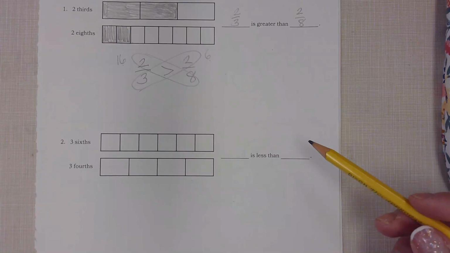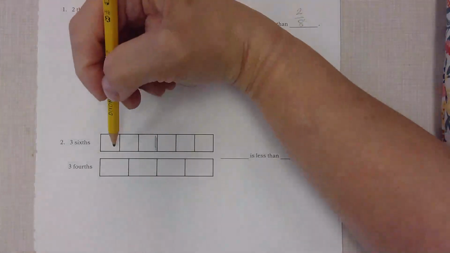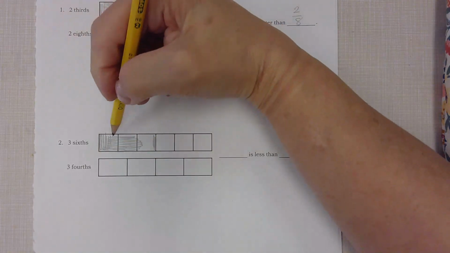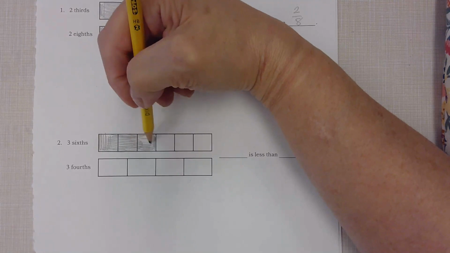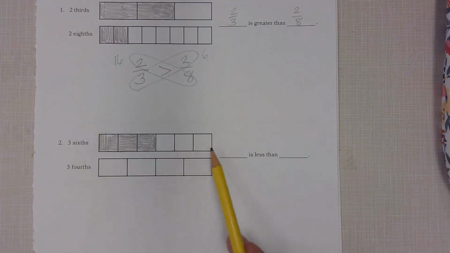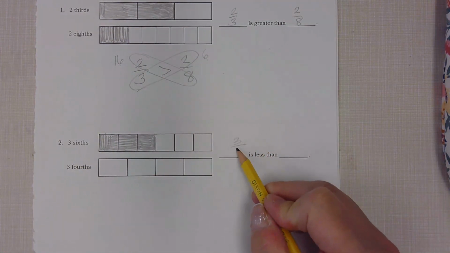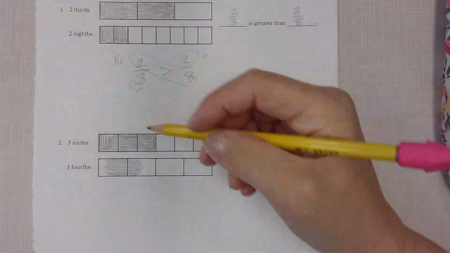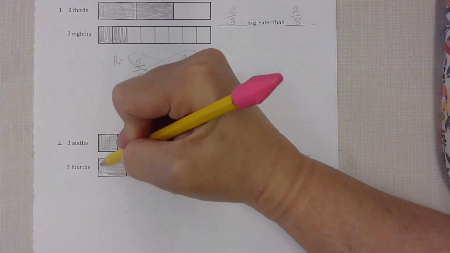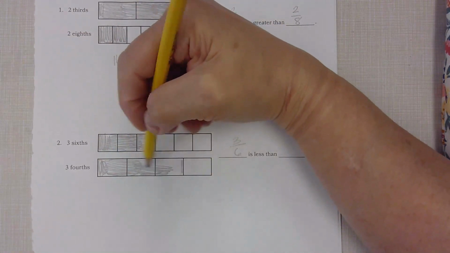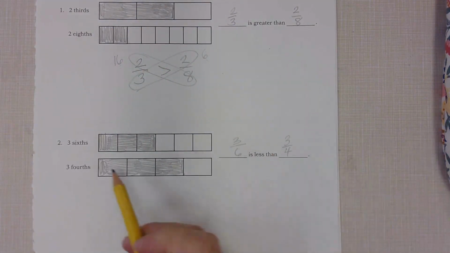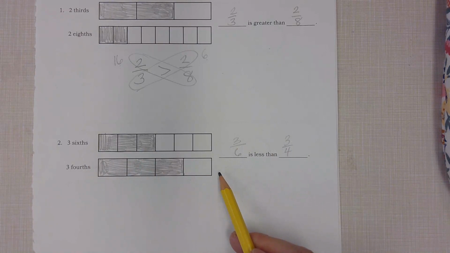Moving on to number 2, 3 pieces out of 6. Again, we're providing that visual so we understand how the fractions work, keeping in mind the definition of a fraction is that it is part of a whole. This is the whole strip. We are shading in 3 pieces out of the 6, and in here we are shading in 3 pieces out of 4. 3 pieces out of 4. And we can see that 3 pieces out of 6 is less than 3 pieces out of 4.